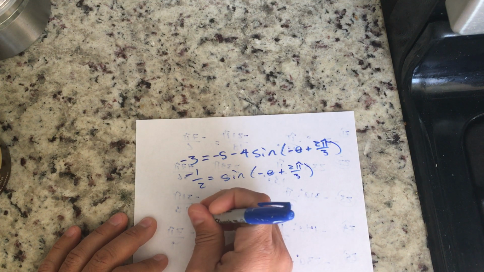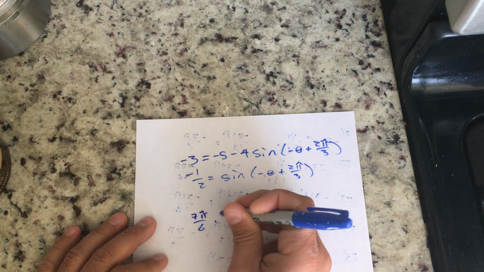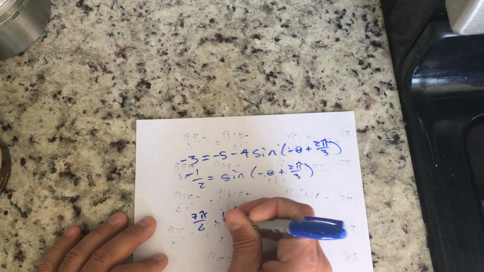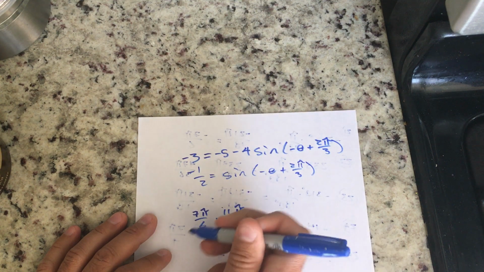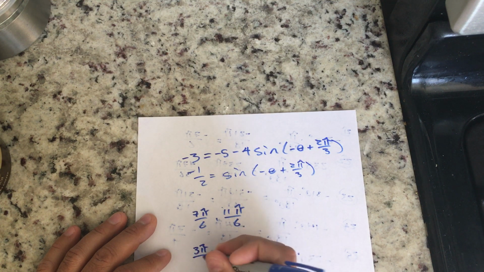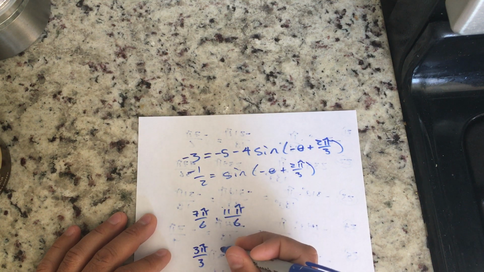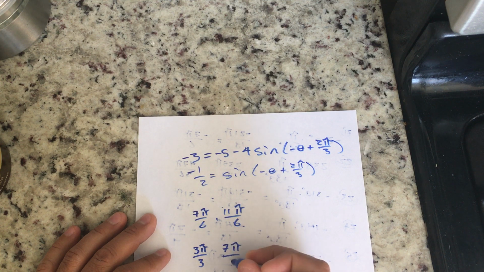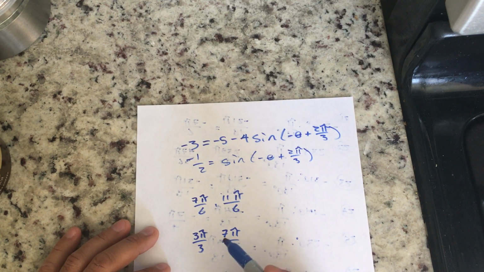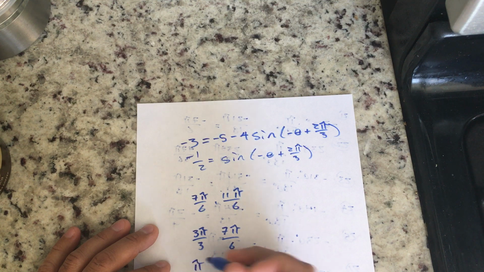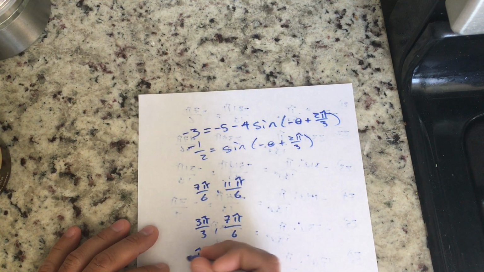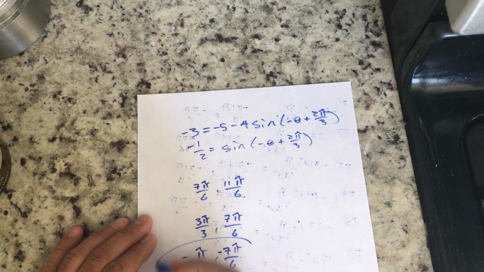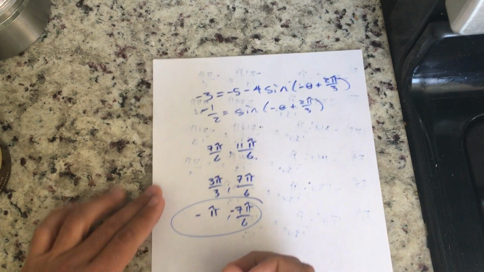It was 7 pi over 6 and 11 pi over 6. I'm going to subtract 2 pi over 3, which is 4 pi over 6. It's going to be 3 pi over 6 and 7 pi over 6. So that's just pi over 2, and that's 7 pi over 6. And it's negative theta, so I'm going to make both of these negative, and that's my answer. And that was 35, so now 36.